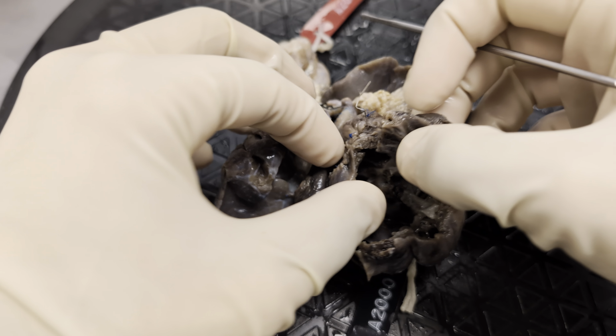So let's go ahead and open up the heart here and take a look at what we have. So let me add some light to this. So we do in fact see that there are pectinate muscles that spill outside the confines of the appendage here, consistent with a morphologic right atrium.